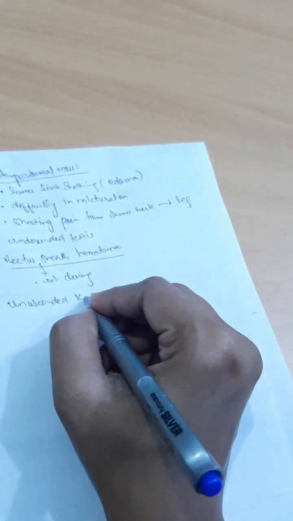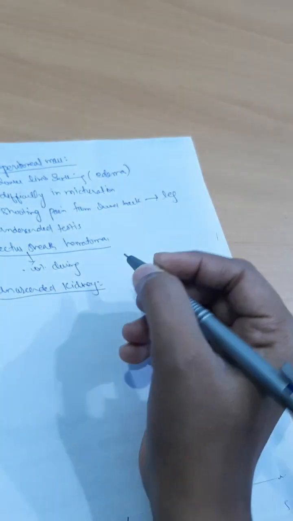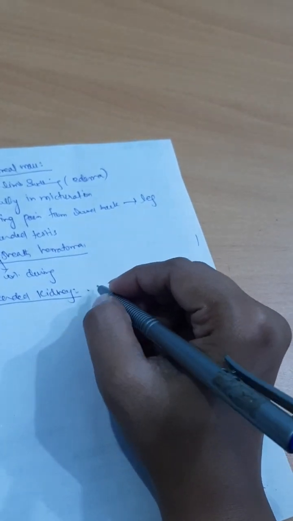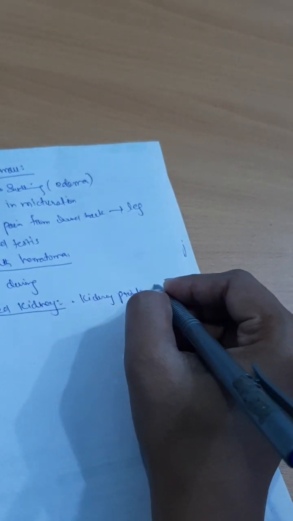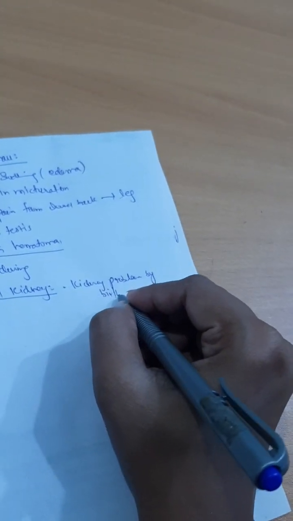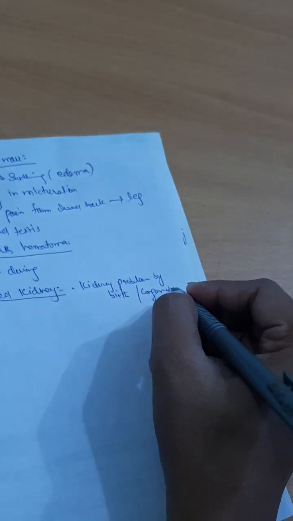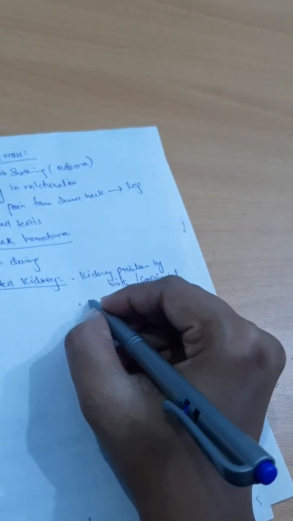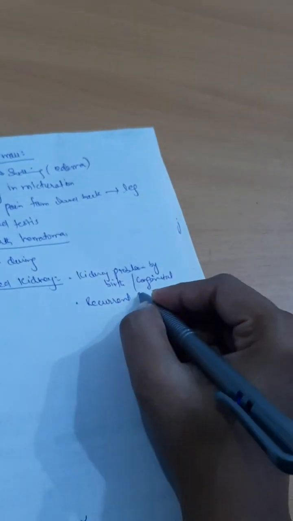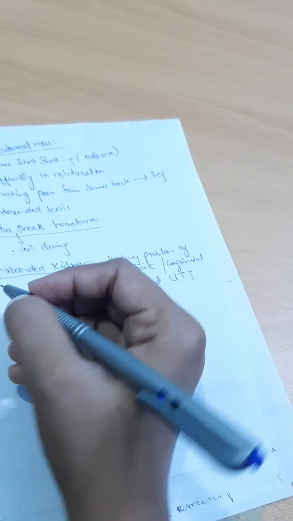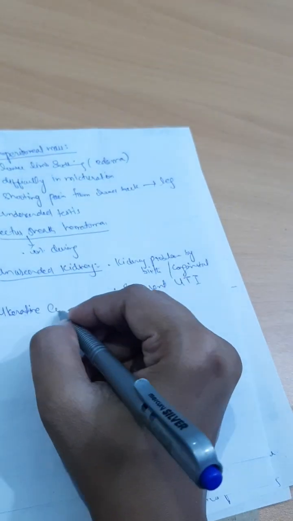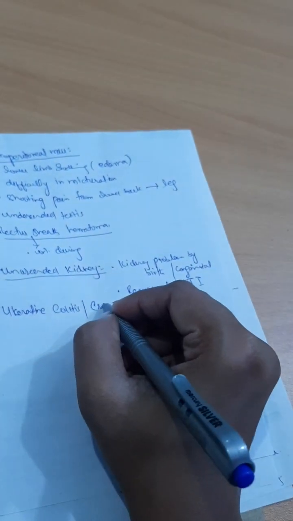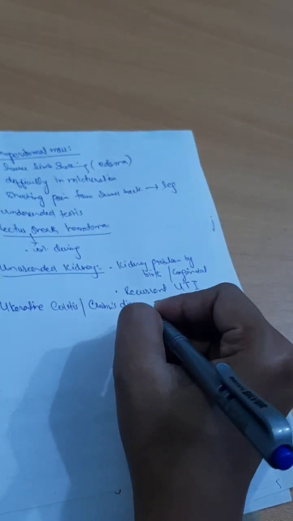Nine differential would be an ascended kidney. So ask whether the patient has any kidney problem by birth or congenitally. Okay, and recurrent urinary tract infection. Our 10th differential would be ulcerative colitis and Crohn's disease.